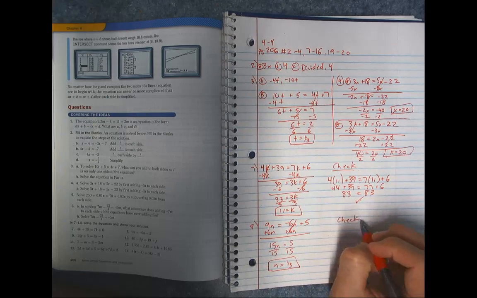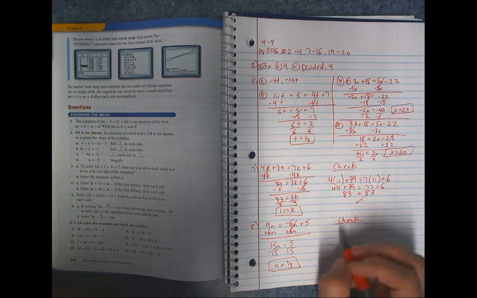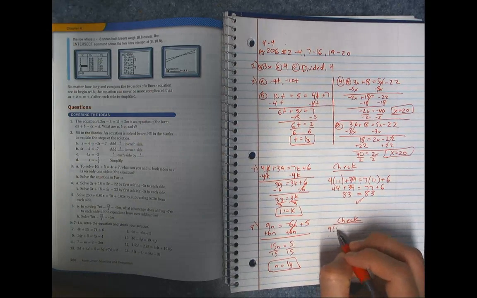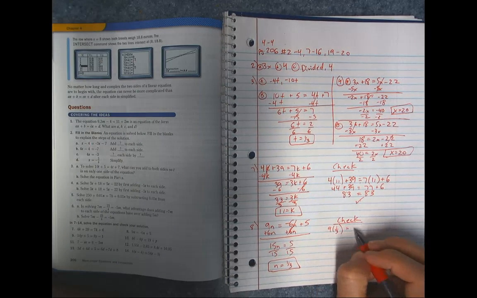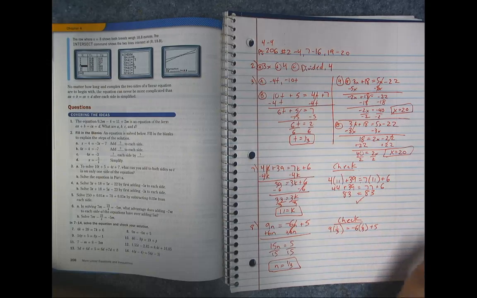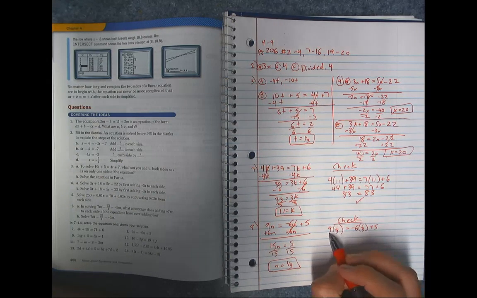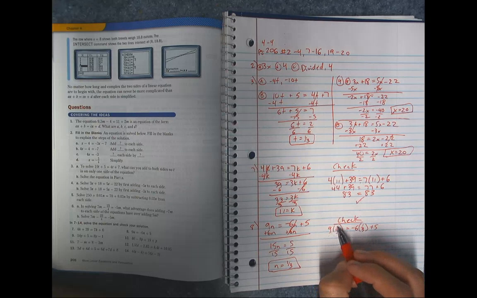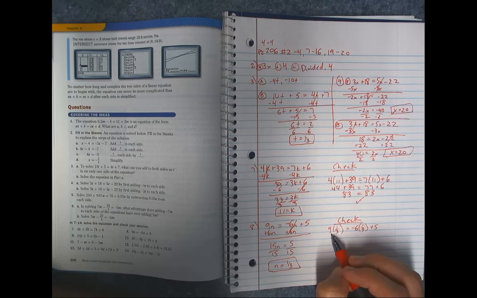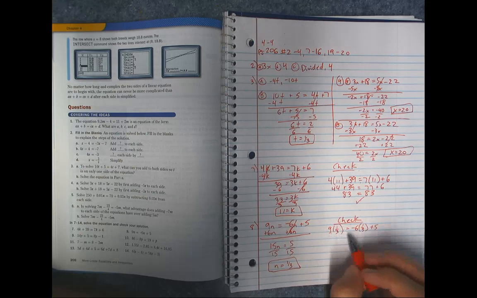Okay, so now we have to do a check with 1/3. It might freak you out a little bit. So we're plugging in 1/3, negative 6 times 1/3 plus 5. So what's nice about the 1/3 is it's like dividing by 3, because you would put this over 1 technically. You multiply on the top, you get 9. Multiply on the bottom, you get 3. 9 divided by 3 is 3.